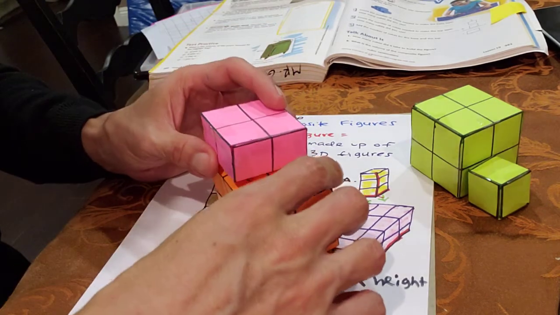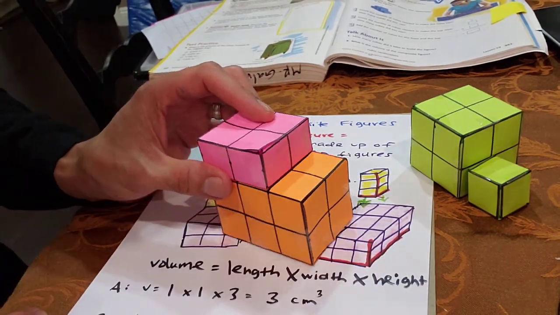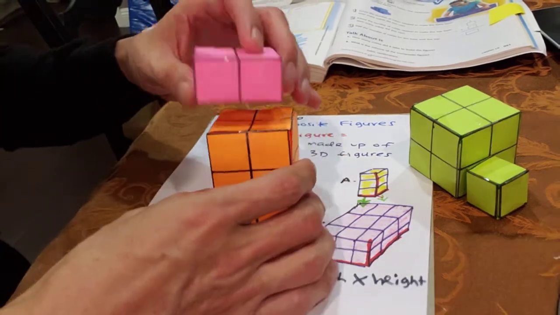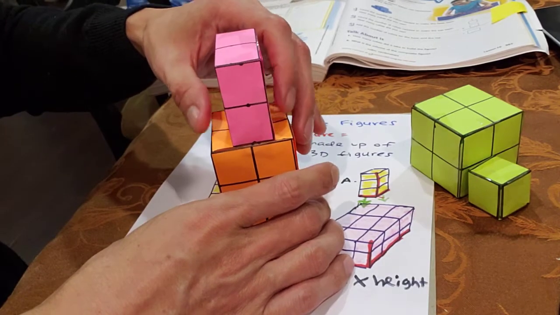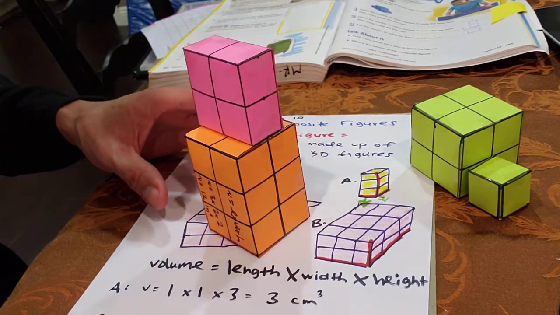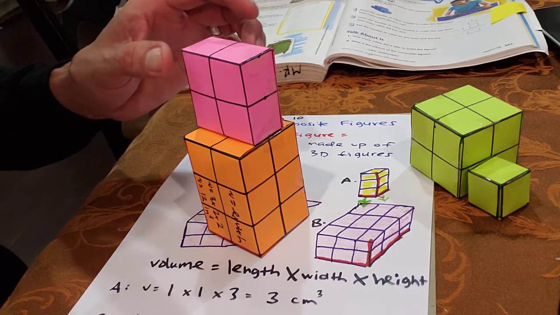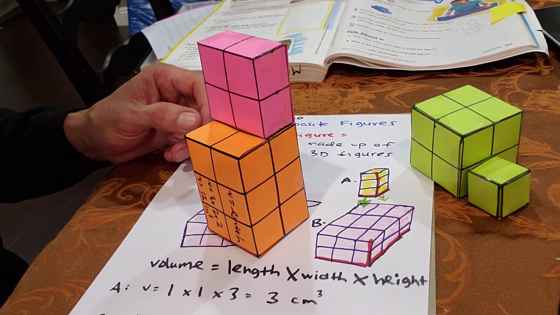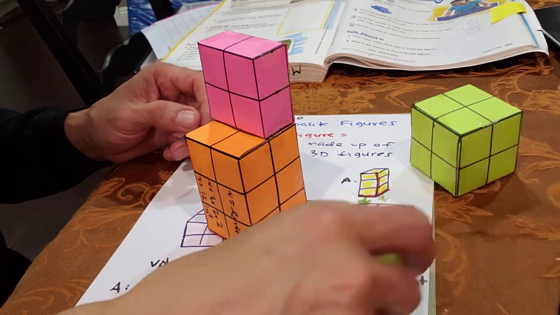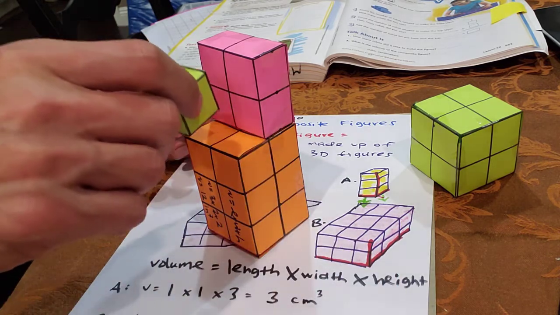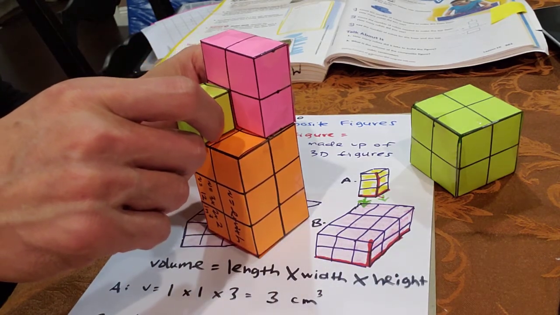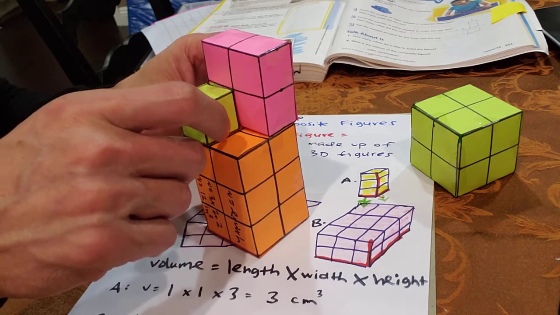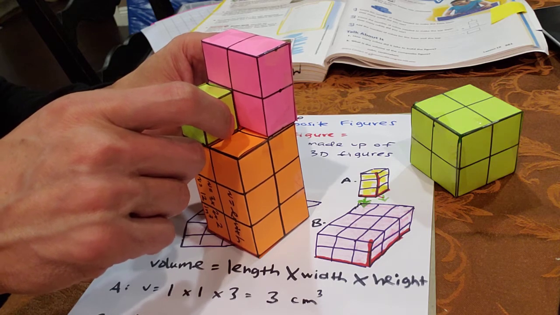Now if I place it this way, we're still looking at 16 cubic units. If I put it like this, we're still looking at a composite volume of 16 cubic units. If I want to make it 17 cubic units, I'll get this little guy over here and place them basically anywhere you want. And this will give us a grand total of 17 cubic units as a composite.